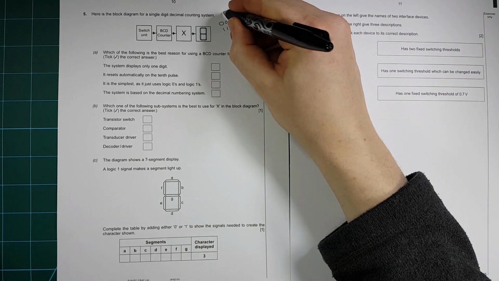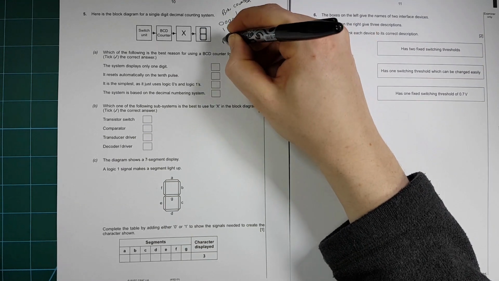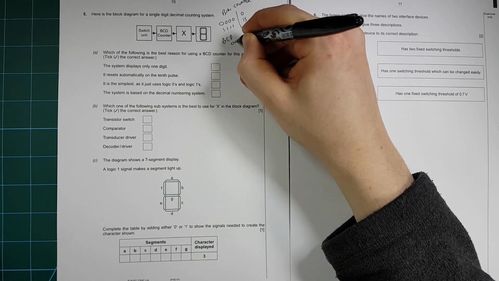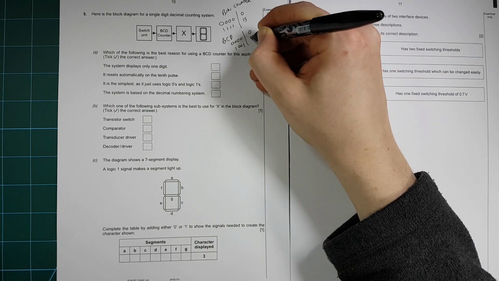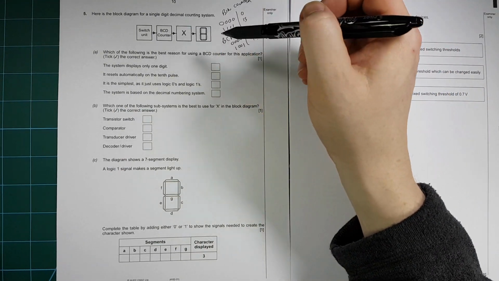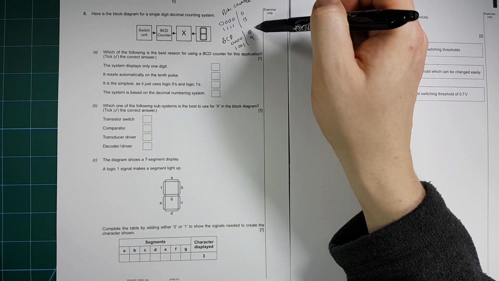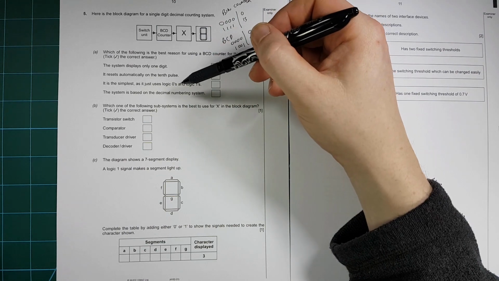So a BCD counter goes from 0, 0, 0, 0 to 1, 0, 0, 1, which is the numbers 0 to 9. It's binary coded decimal. So we want it because it only displays numbers 0 to 9, so which one describes this?